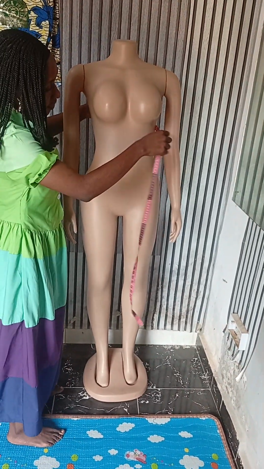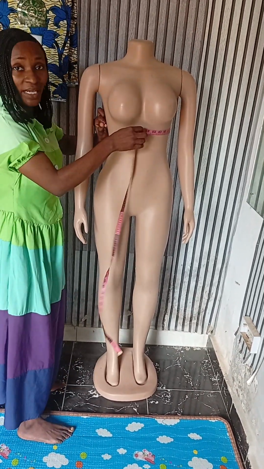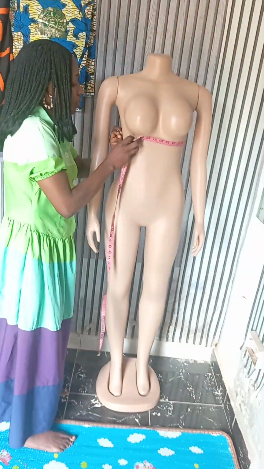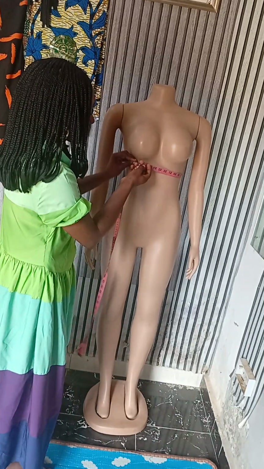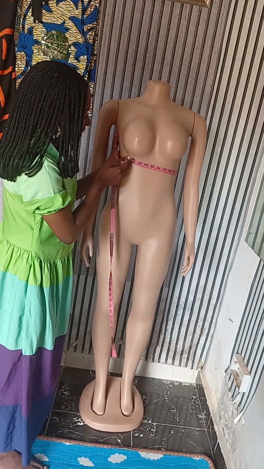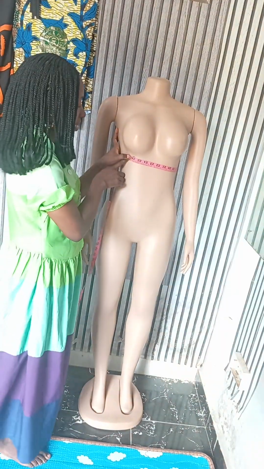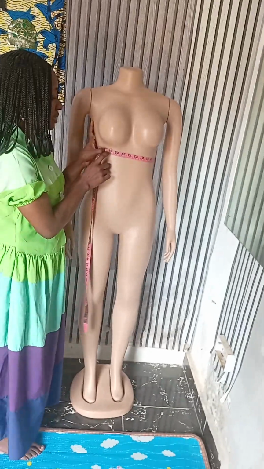And then for the waist here, this is your waist measurement for your top. When we talk about waist for the top, that is immediately under the bust line. You take the measurement. This is 26 inches.